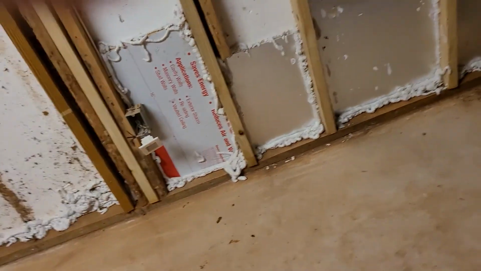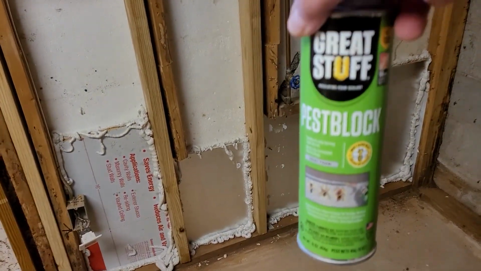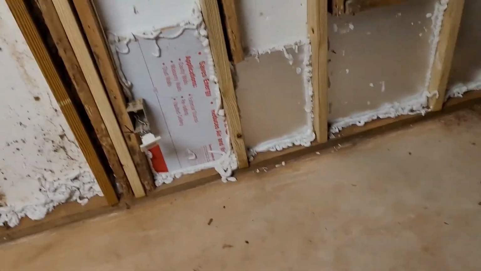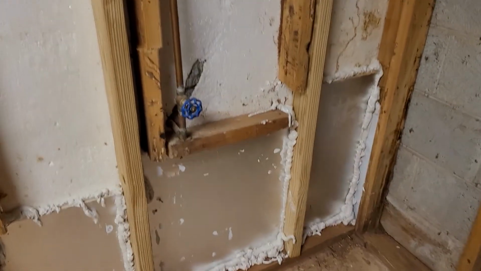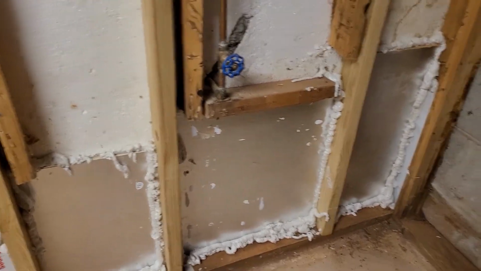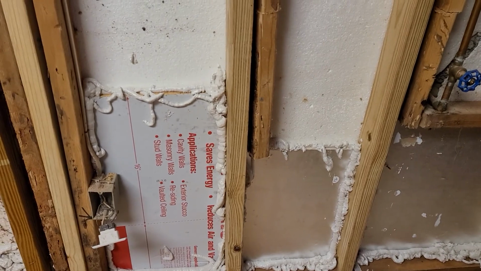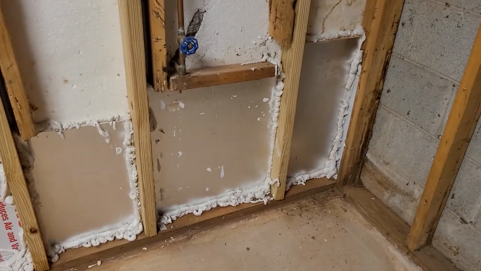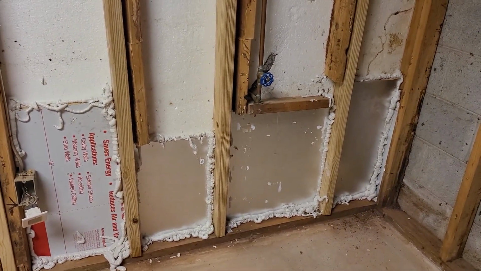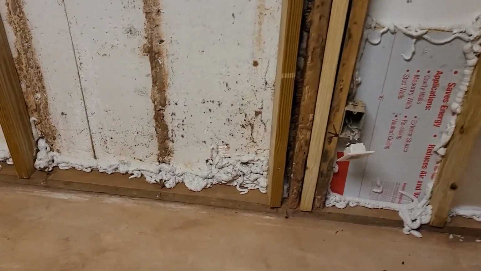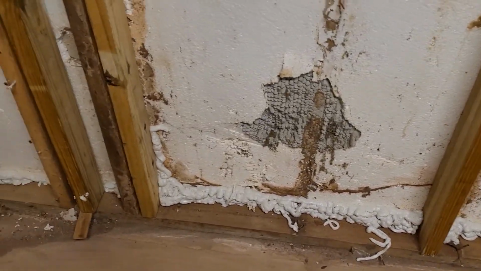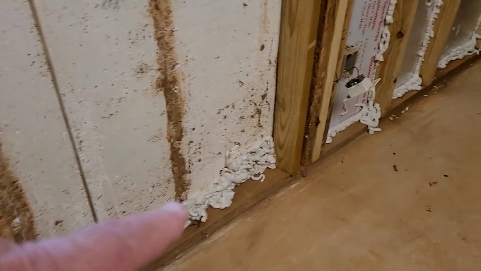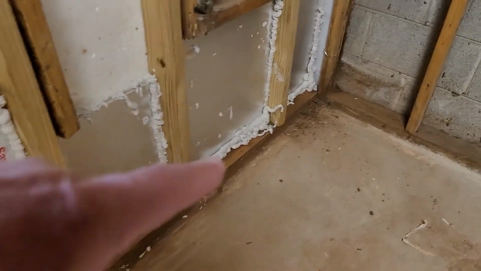And then I sprayed this stuff around it, so it's Great Stuff Pestblock, just to sort of seal the edges. And I'll do a better job once everything is set here, but this was sort of, I won't call it a temporary fix, but it was meant to be something to just kind of close the gap for the time being. So that's what that looks like. And you can see I put the foam all the way along the edge here because the stucco had kind of dissolved at the bottom of this all the way across this wall here.